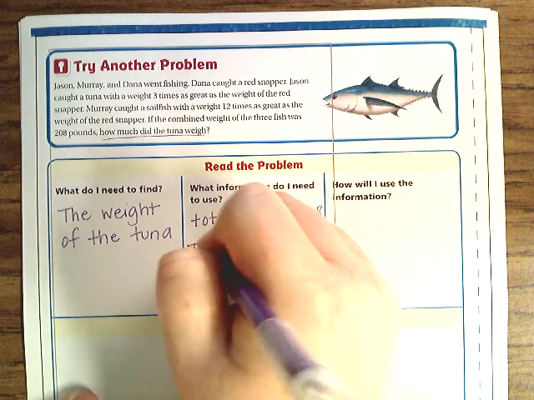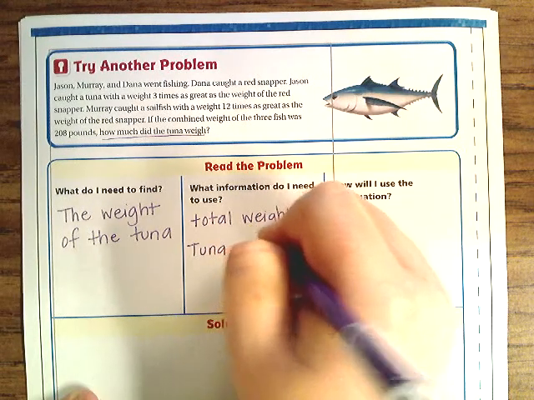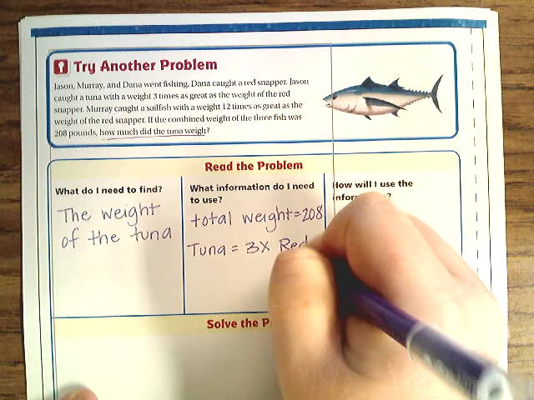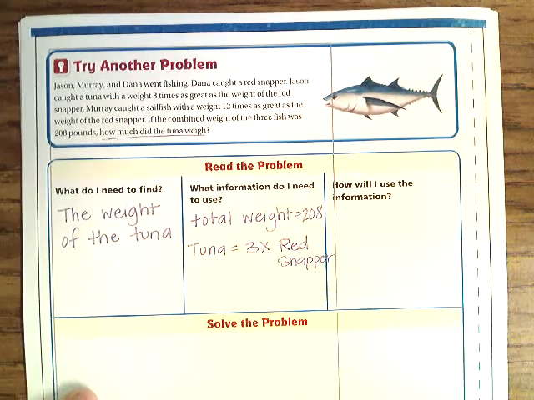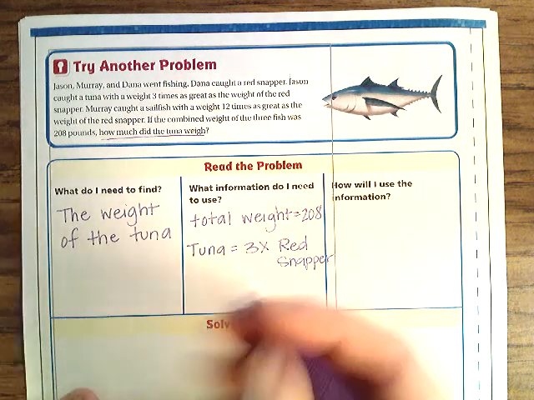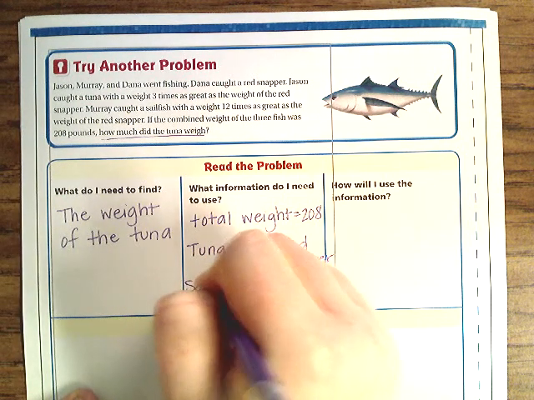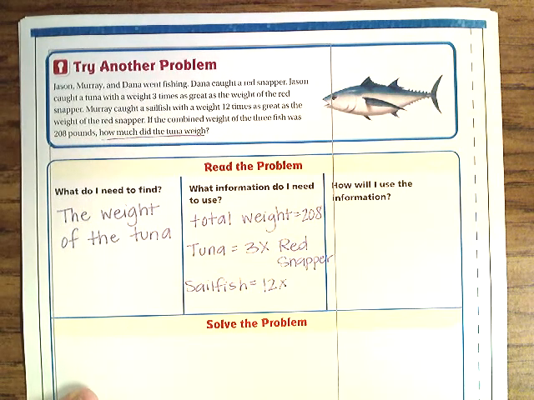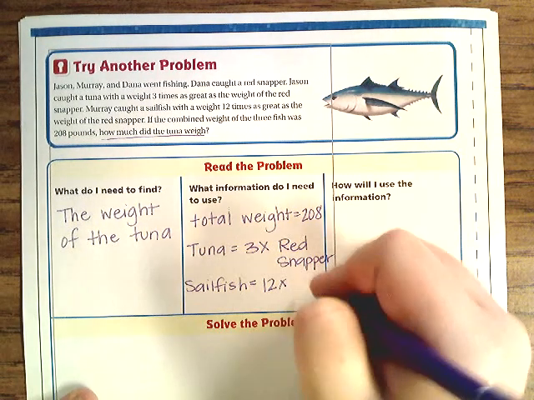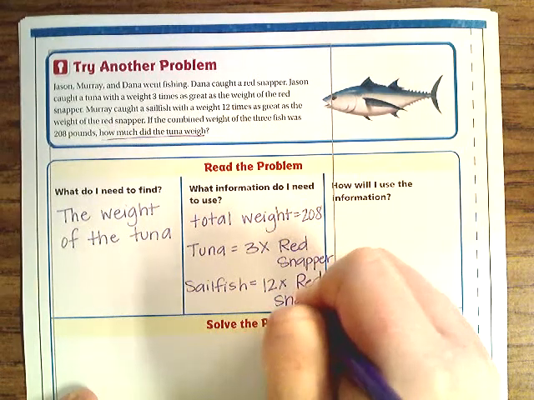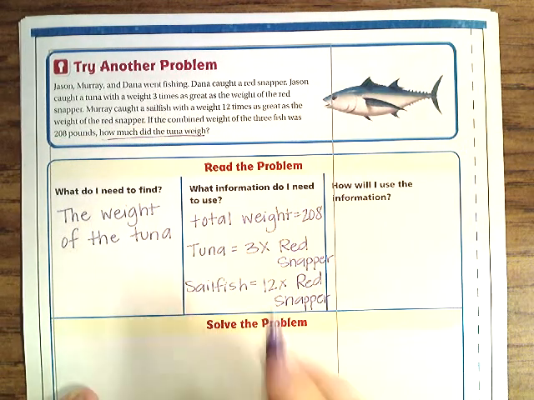So let's put tuna equals 3 times the red snapper. And the weight of the sailfish was equal to 12 times the weight of the red snapper. Okay, that's the information that we pulled from our problem up here.